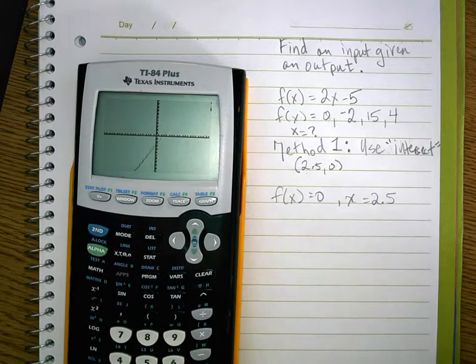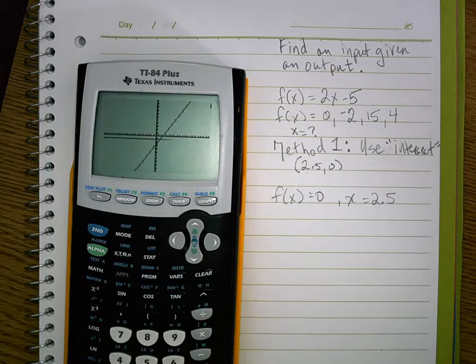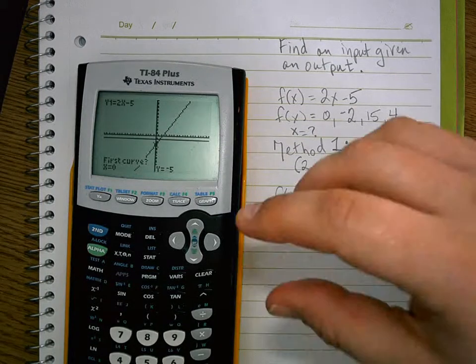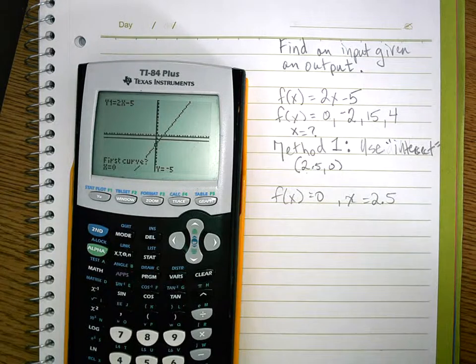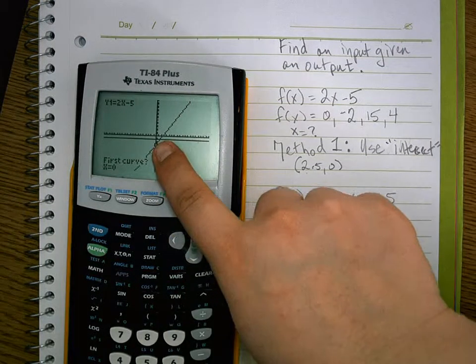Then I'm going to look for the intersection. Now what I'm looking for on each one of these is whether the intersection is in the window. If it's not, then we're going to have to do something else. So yes, the intersection is in the window.